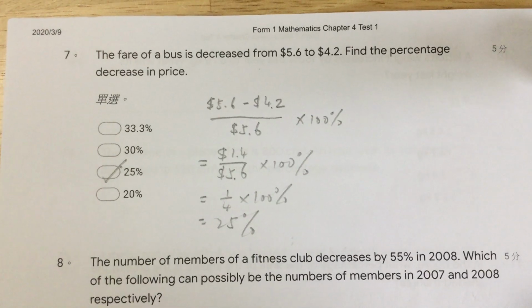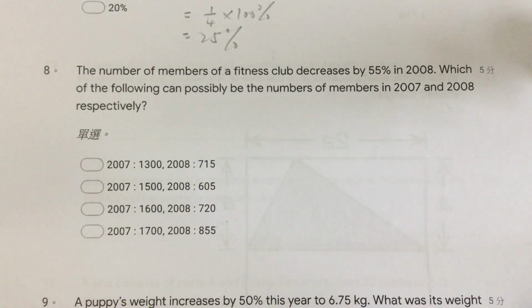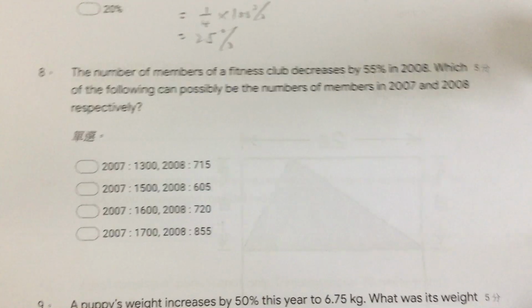Okay, the next question. The number of members of a fitness club decreased by 55% in 2008, and which of the following can possibly be the numbers of members in 2007 and 2008 respectively? So please pay attention.